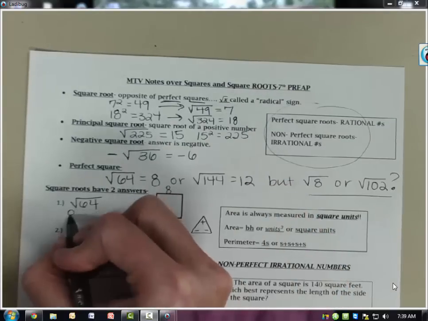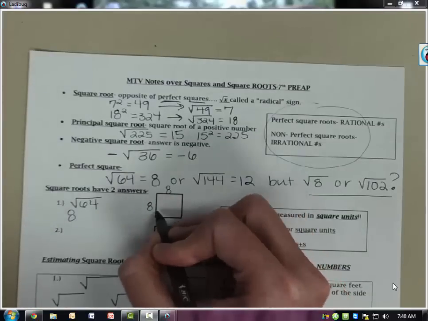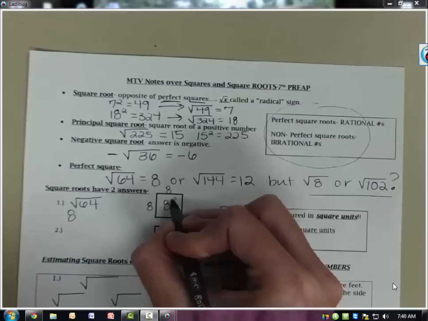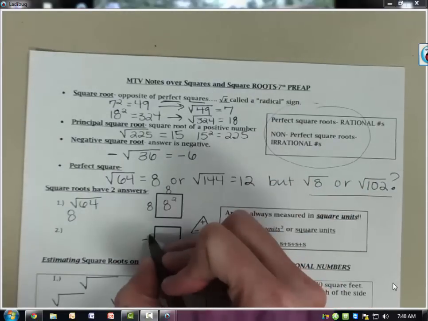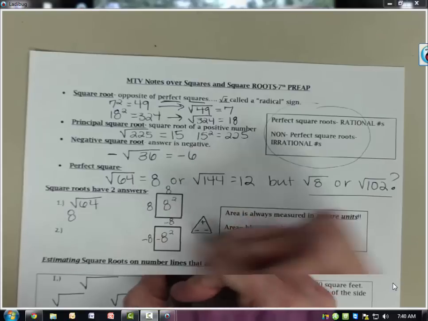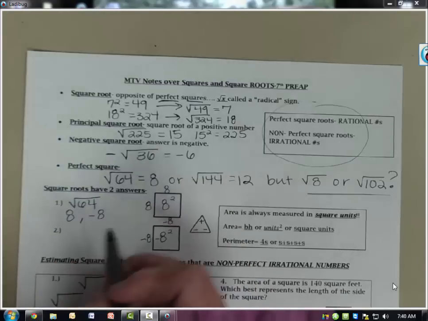I can show it in a model form. 8 times 8, which is the same thing as 8 squared, right? If we're finding the area of this. Okay, what about negative 8 times negative 8? Does that still give you 64? Yes, it does, because our integer rule is correct. So negative times a negative still gives you a positive 64. So in this case, square roots have two answers. And you can see it by these models over here.